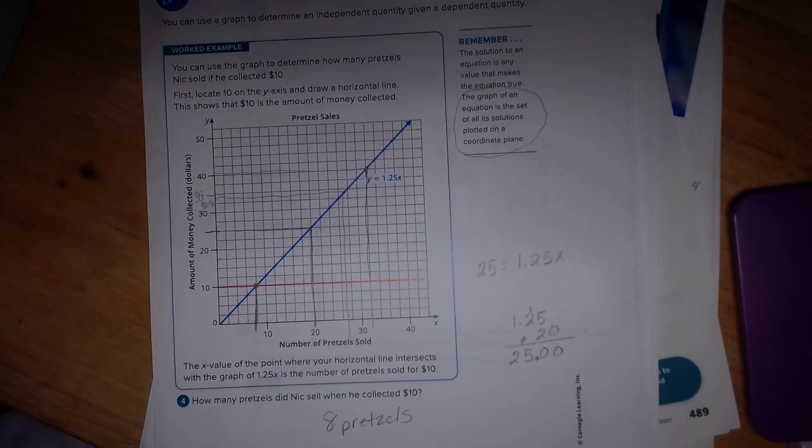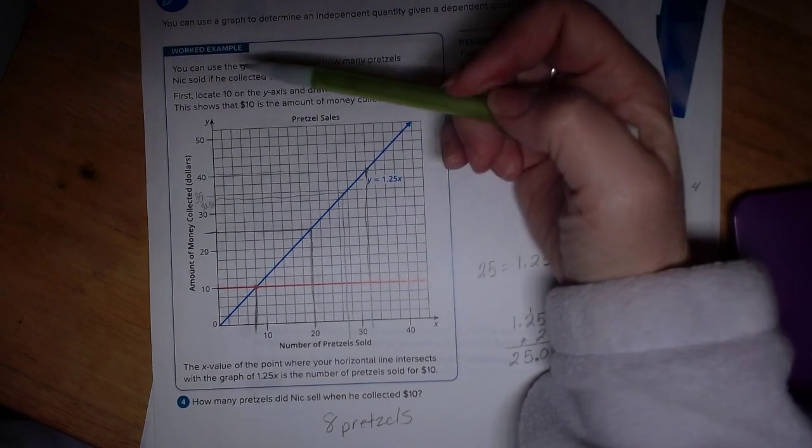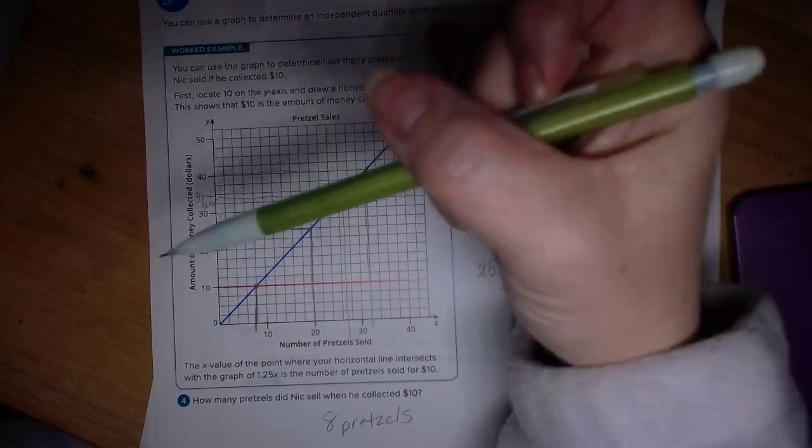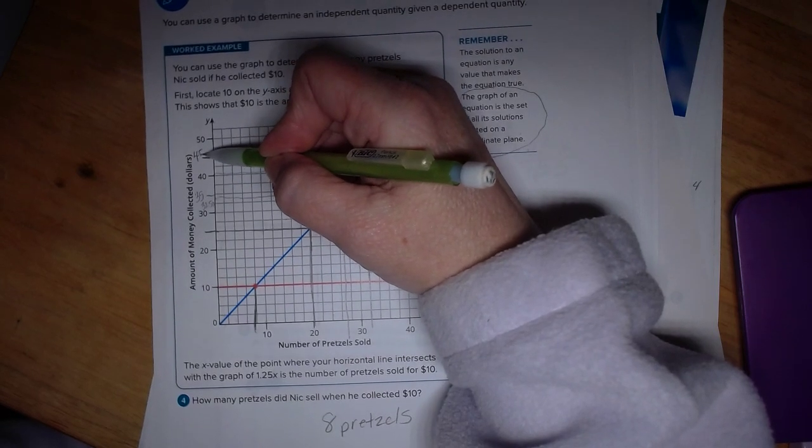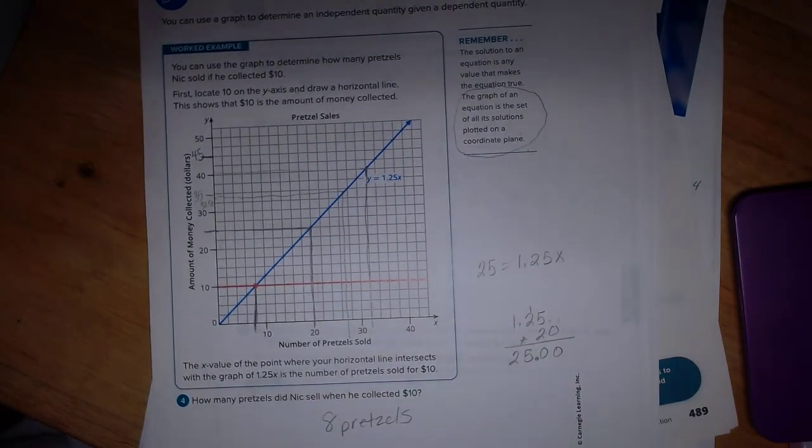Okay, so now it says more than $45. Oh, sounds like an inequality, doesn't it? Greater than 45. So how many pretzels does he have to sell to get more than $45? So 45 is going to be this line right here. So pause it and see if you can figure it out.